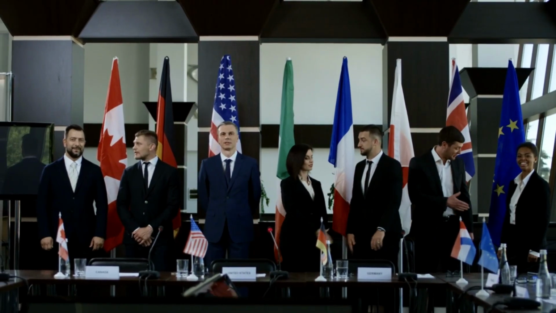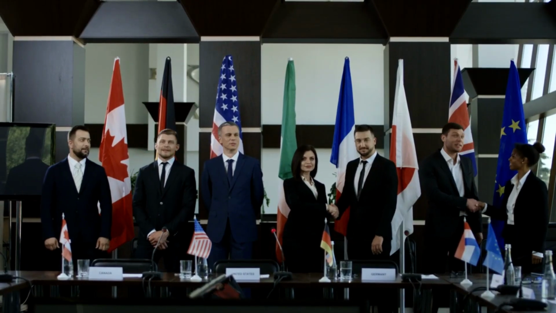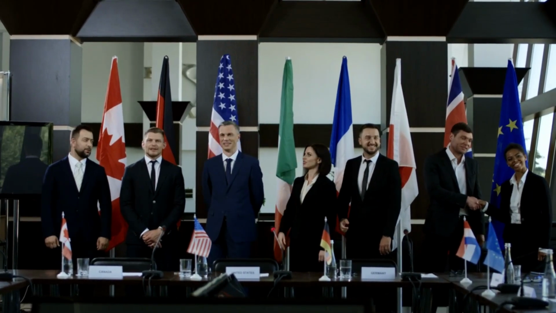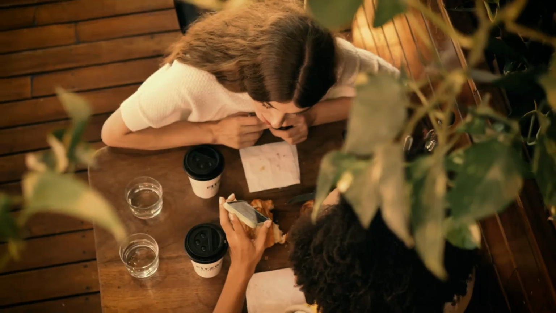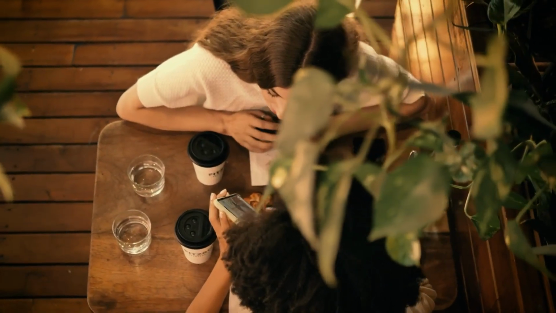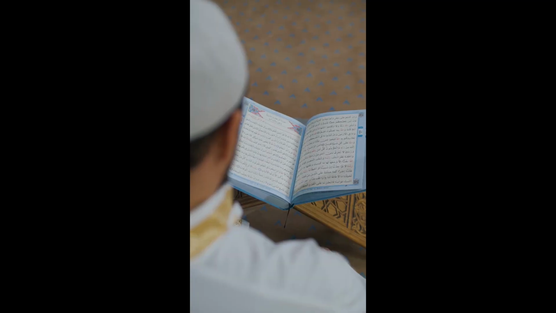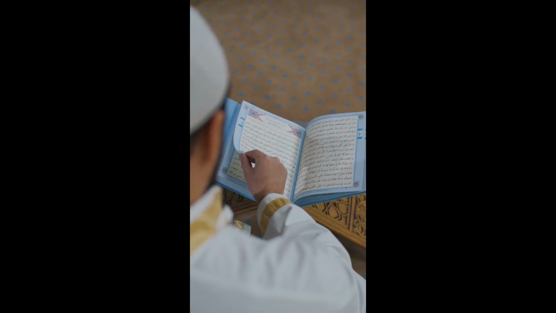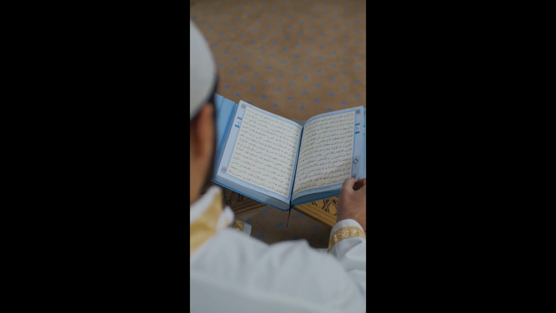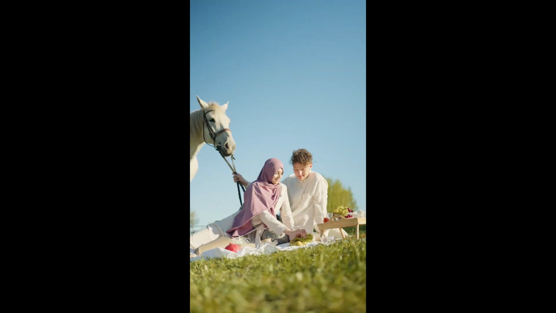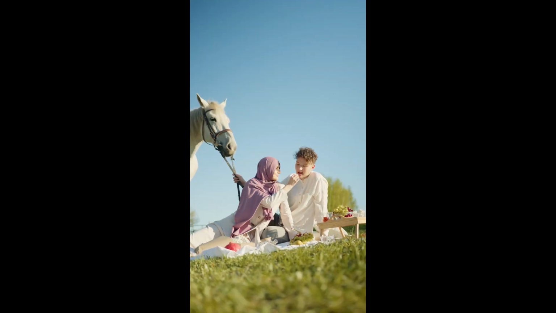Third, we have diglossia. This is a situation where 2 varieties of the same language coexist within a community, each serving different purposes. One variety is typically seen as more formal and used in official settings, while the other is used in informal, everyday situations. A good example is in Arabic-speaking countries, where modern standard Arabic is used in news and formal writing, while regional dialects are used in daily conversations.